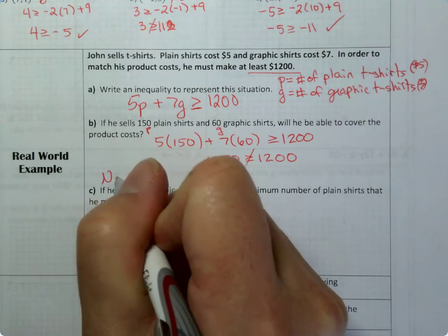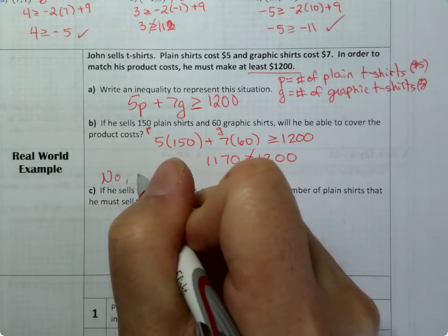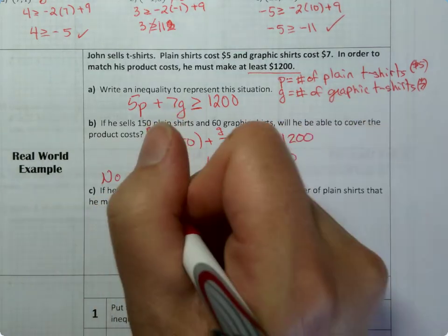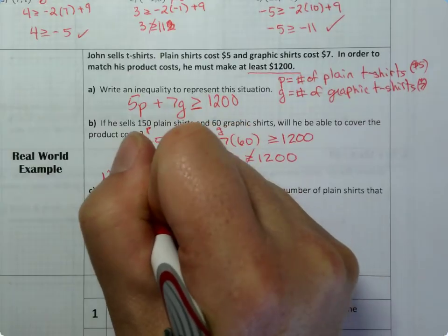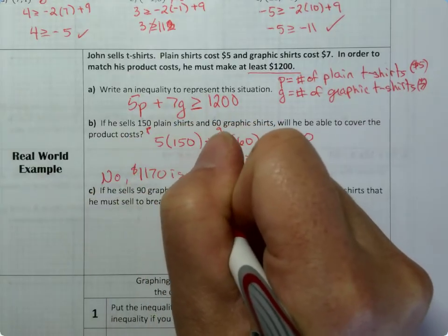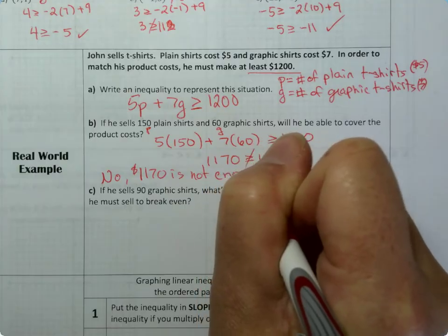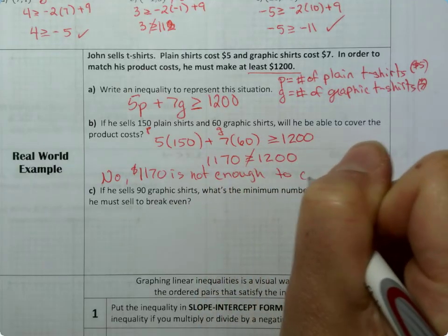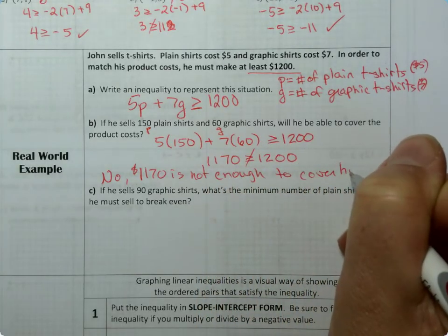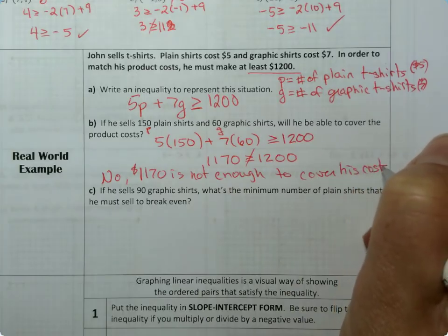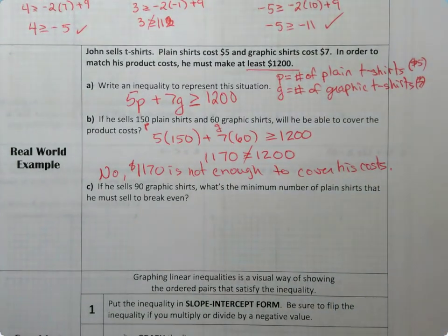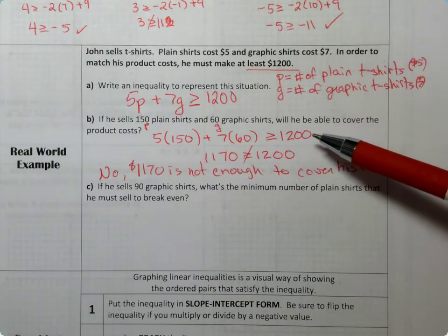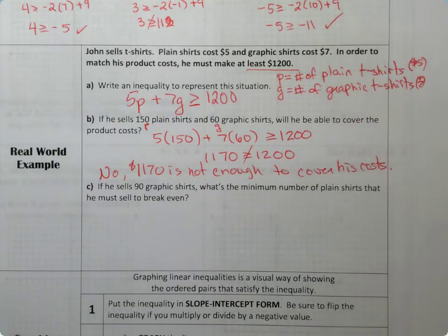No. Let's just say 1170 is not enough to cover costs. So write out your answer with some meaning, but this is your proof. You're going to show some work to show the proof.